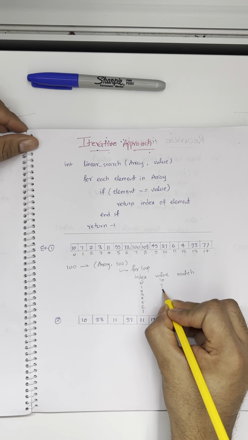So what are we looking for? 100. The value that we are looking for is 100. On the 0th index it does not match, on 1 it does not match, on 2 it does not match. That way it keeps on moving until we find the value where it matches with our value. So there's a match, so the if will succeed and it will return the index of the element. So the index is 7. So the returned index is 7.